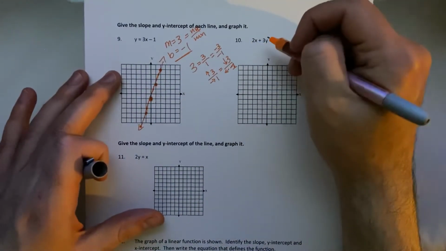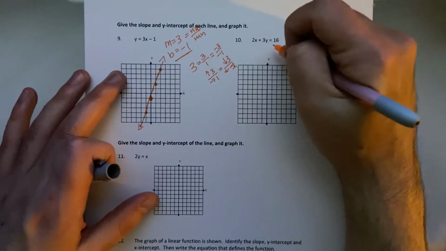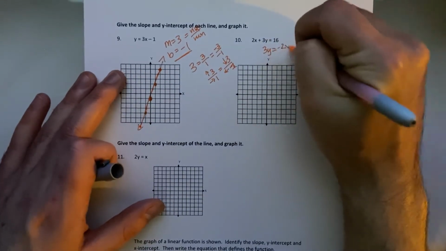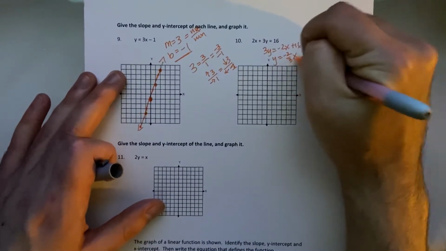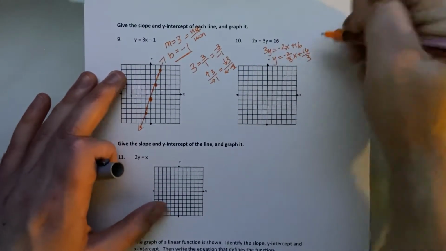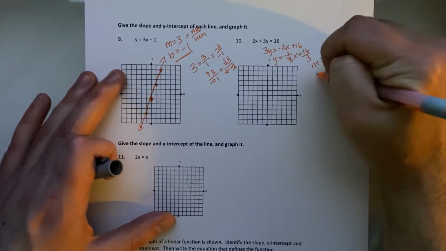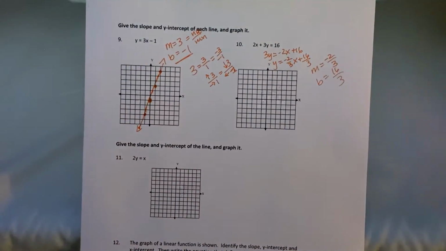We're not going to graph number 10. I can leave that to you, but I will get into a y equals form so we know the slope and intercept. 3y equals negative 2x plus 16. So y equals negative 2/3 x plus 16/3. That means our slope is negative 2/3 and our intercept is 16/3. So I can leave that to you to graph.